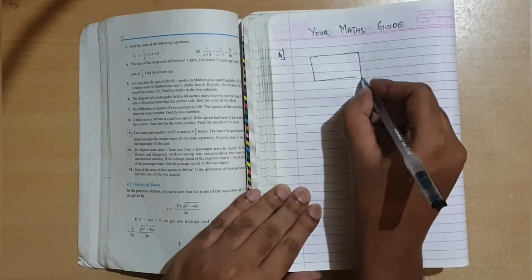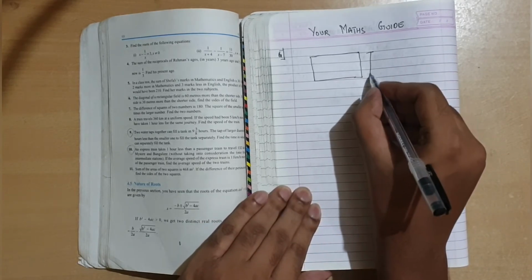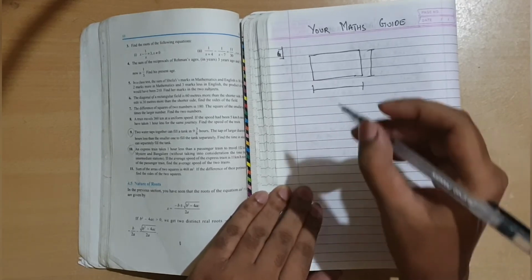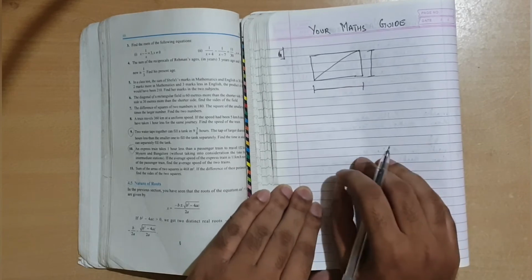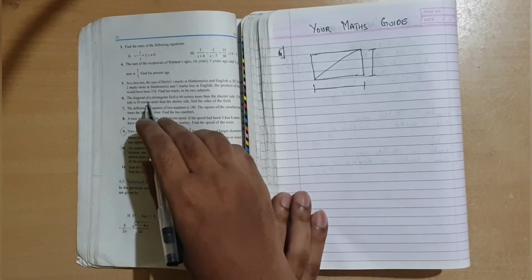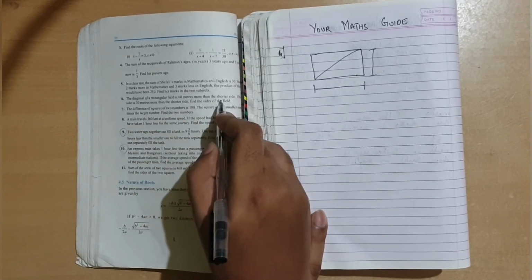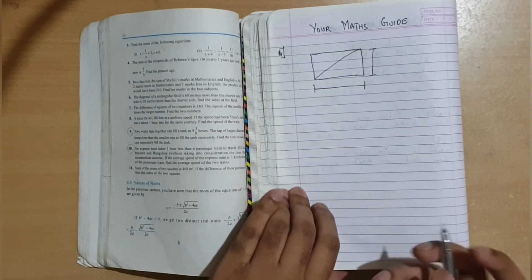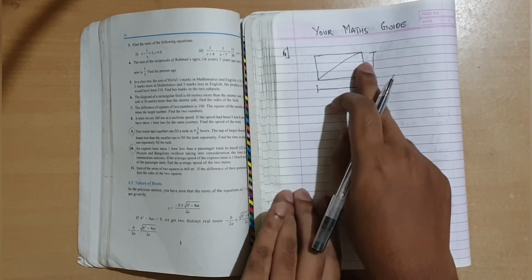Now they have given a rectangle, means you should draw. Which is the shorter side, guys? This is the shorter side. And which is the longer side? It's the longer side. What are the diagonals? This is the diagonal. So what they have given is, the diagonal of the rectangular field is 60 meters more than the shorter side, and the longer side is 30 meters more than the shorter side. So they are referring to the diagonal and longer side with respect to the shorter side.